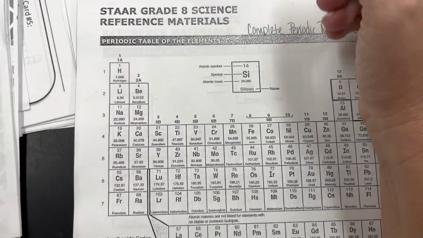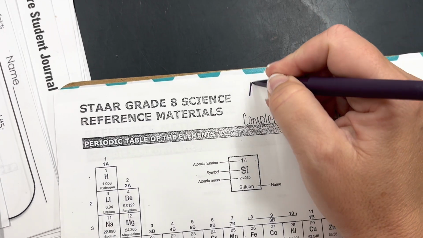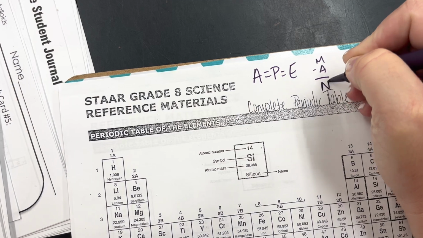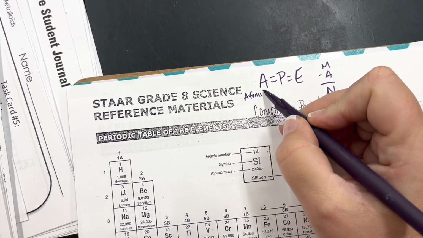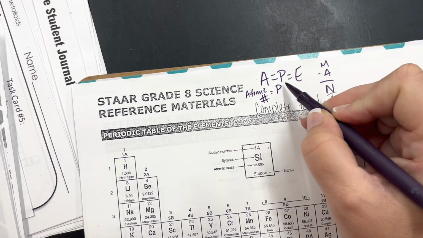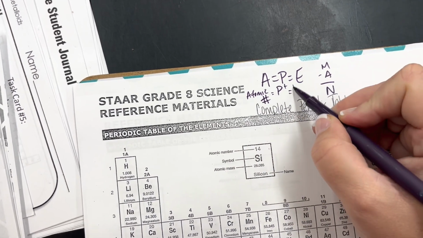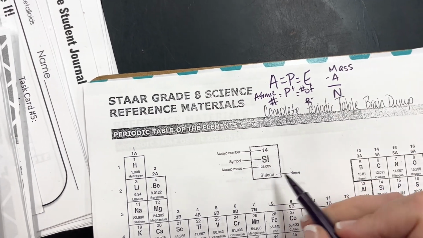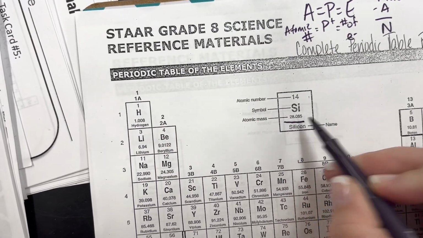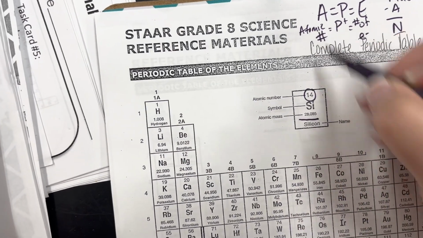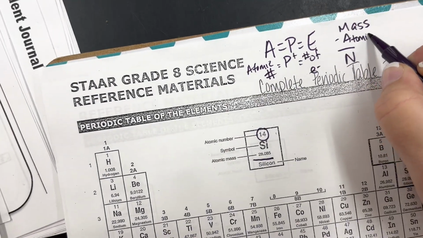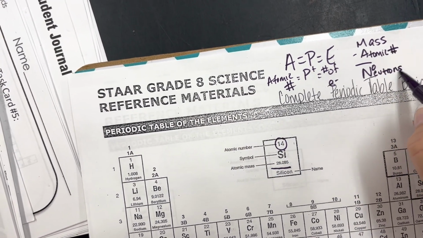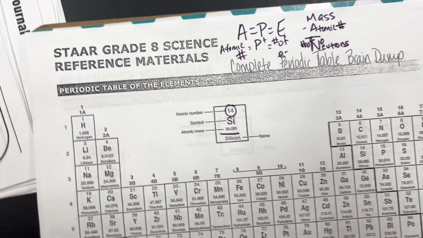Periodic table brain dump. So first things first, we are going to put A, P, E. Remember that this is decoding an atom, so the atomic number is what A stands for. Protons, number of protons. Number of electrons. Remember that the M stands for the mass, which is found here, right? The atomic number is here, so that goes to that. The atomic number again is A, so no neutrons. So that's what we're trying to find, number of neutrons.